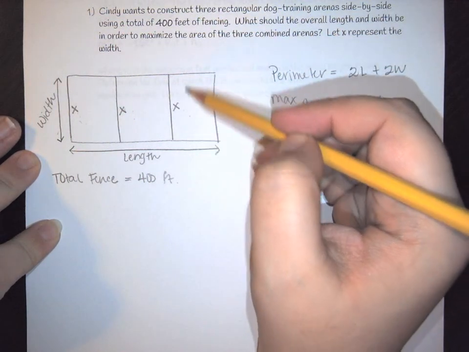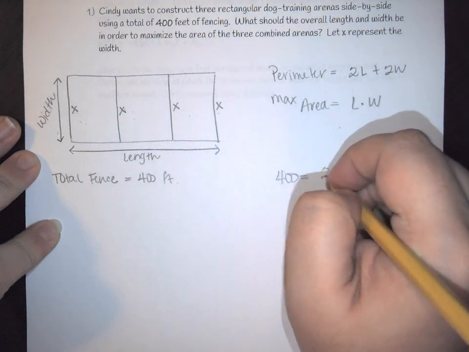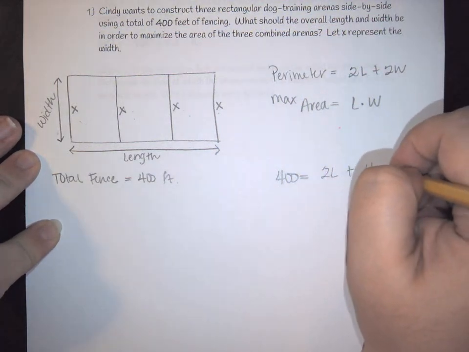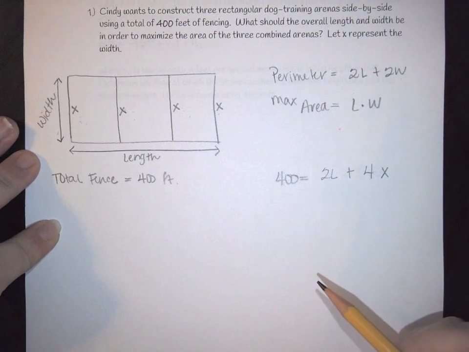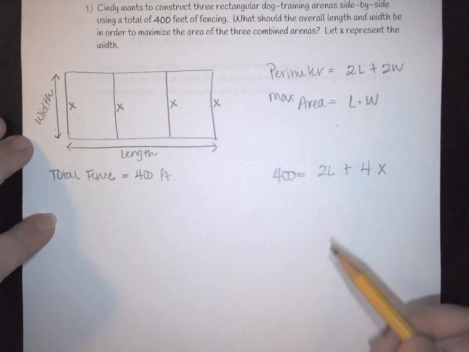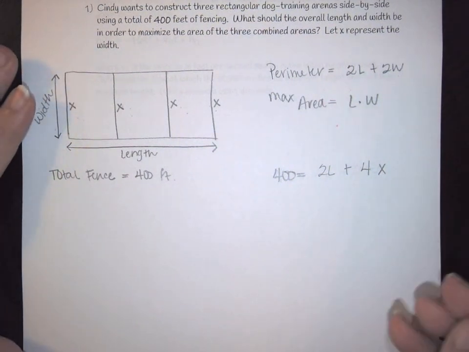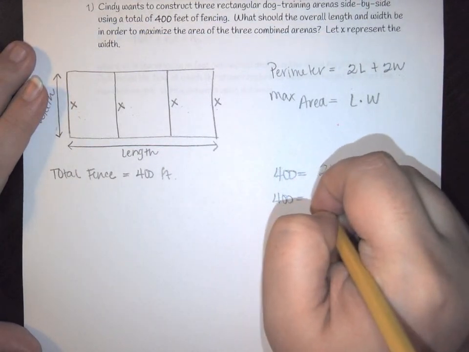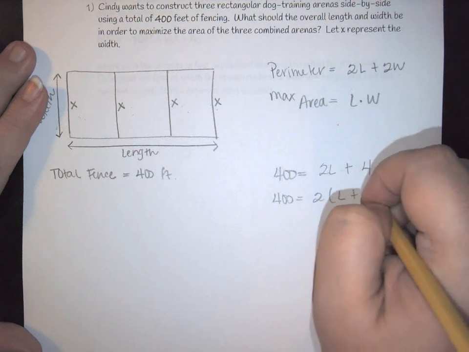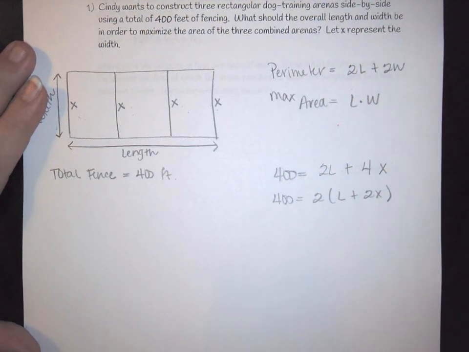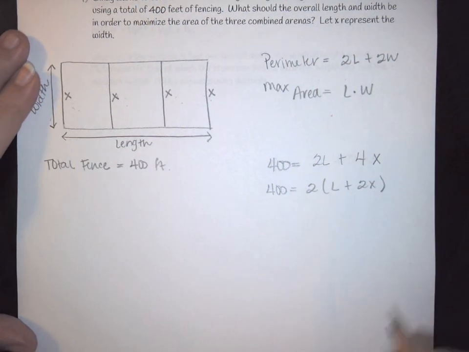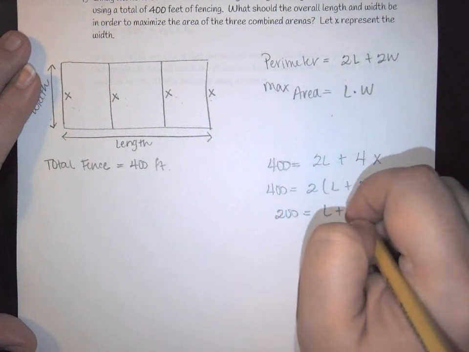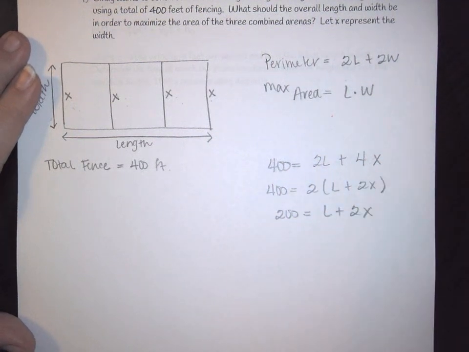We've only got 2 lengths, 2 long sides, but in this case we have 4 of your widths, and the widths are x. Okay. So here, the first thing we can do is we can still pull out that 2 I was talking about. So here, if we pull out the 2, we've got length plus 2x left over. I can divide that 2 completely away, makes this 200 is equal to the length plus the 2x.